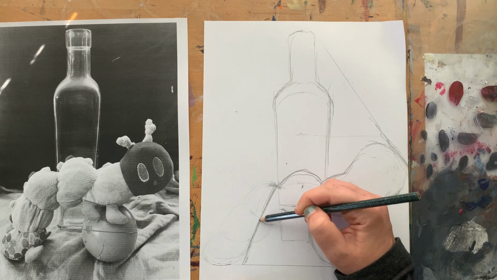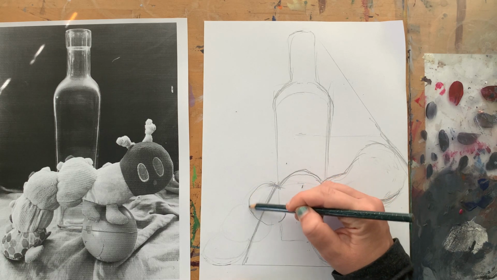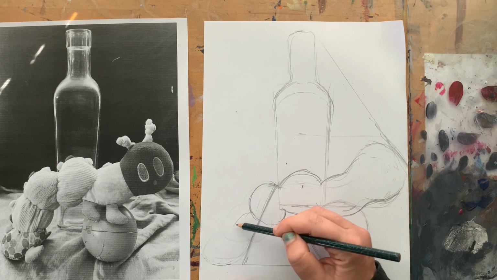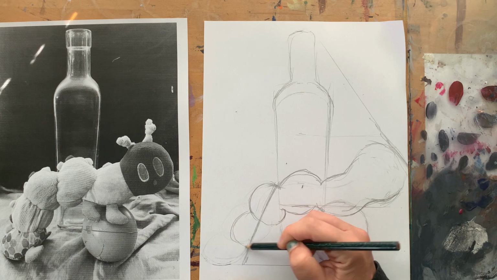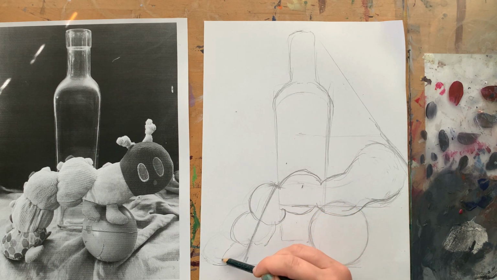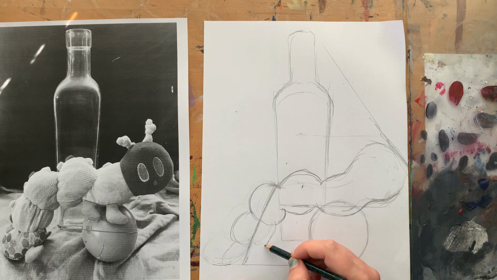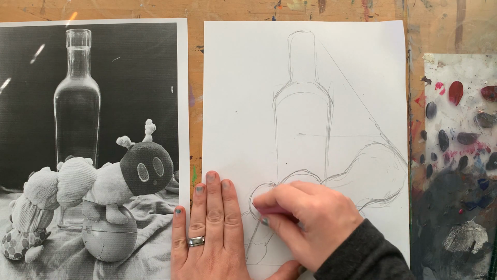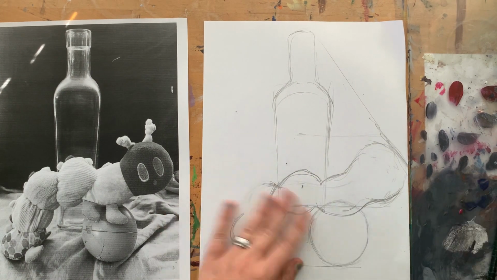Okay, so this shape is going to go this way, and this shape is going to go too much.